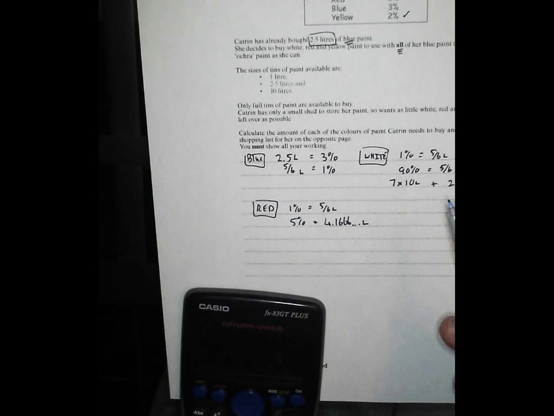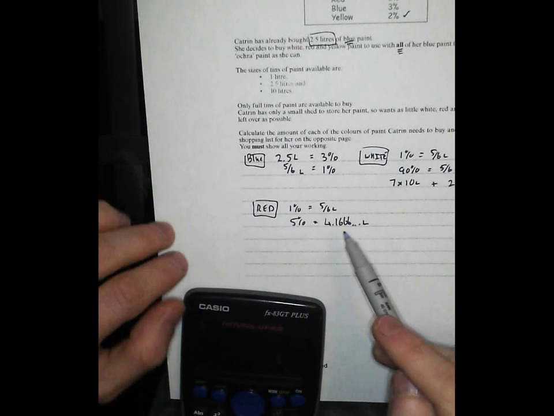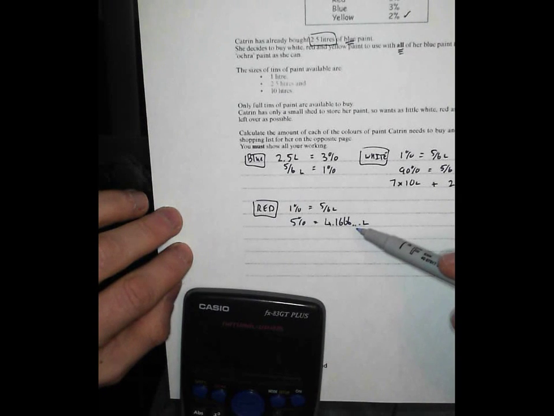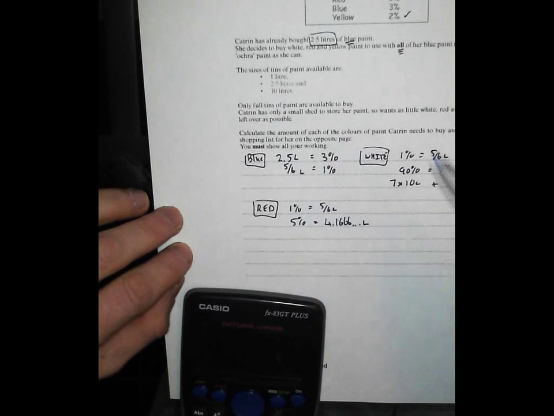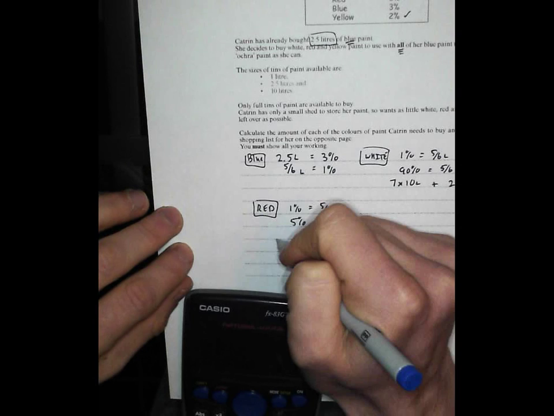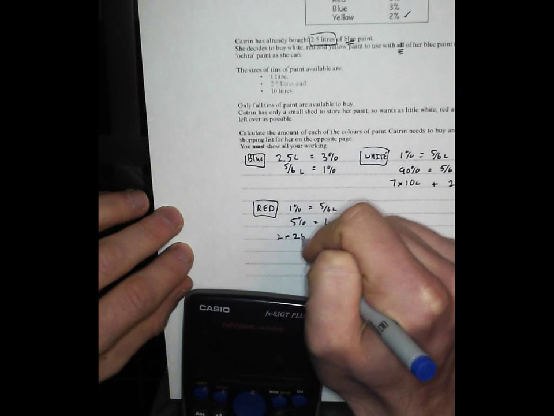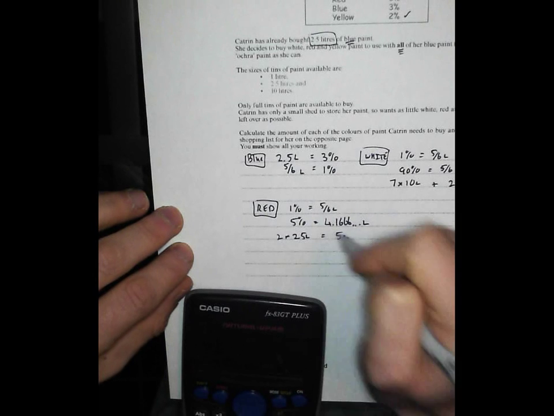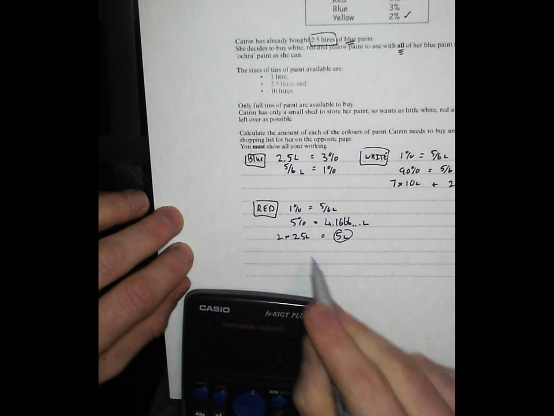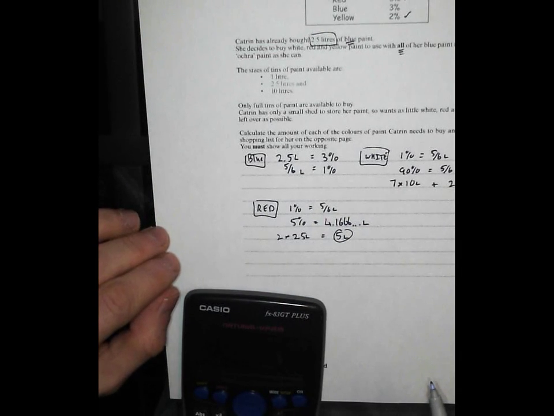In fact, that's probably going to be the best way, right? Because either way, she's going to end up needing to get 5 litres. So she can either buy 5 1 litres or she can buy 2 lots of 2.5. I'm going to get her to have 2 lots of 2.5 litres of paint. And that's going to give her the 5 litres that she needs. So that's Catherine sorted. She's buying 2 lots of 2.5 litres of red paint.